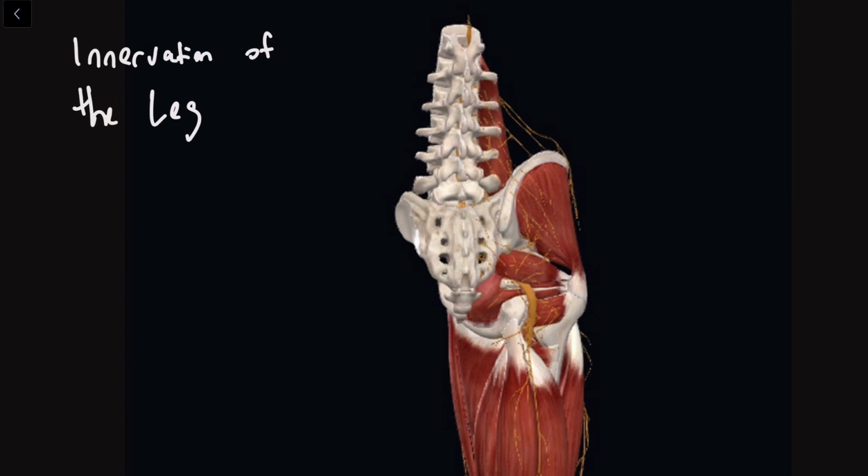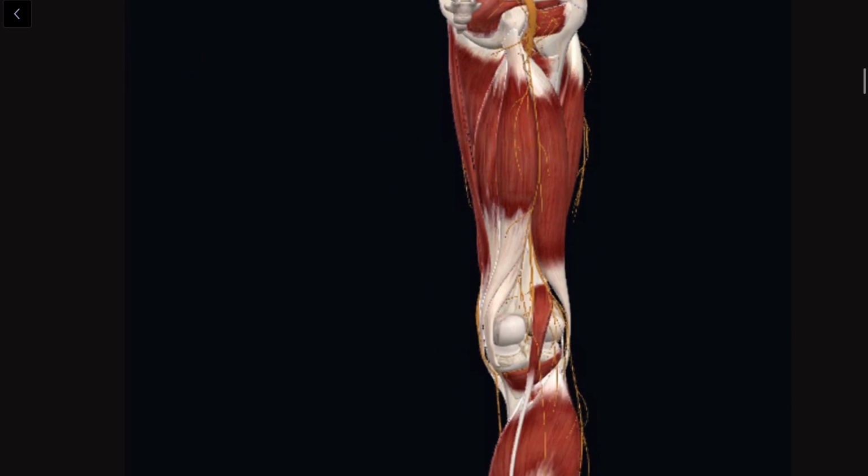How's it going, everybody? In this video we're going to be talking about the innervation of the leg. This is going to be a pretty big video, but we're going to try to walk through the landmarks to reason our way through why these nerves are what they are. What I have here is a prosection of the right leg.